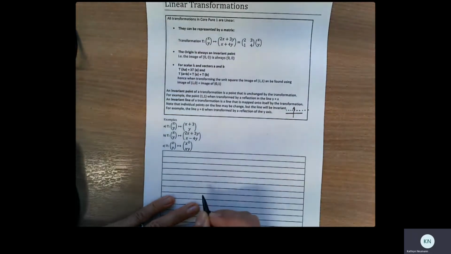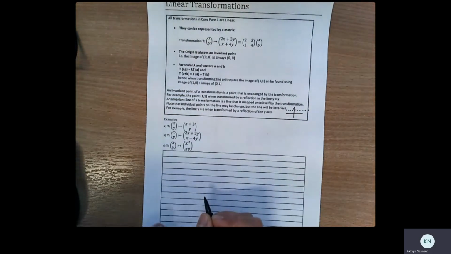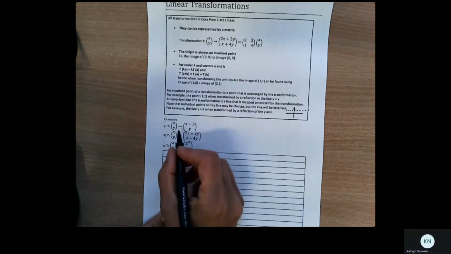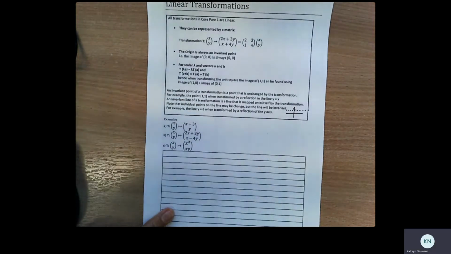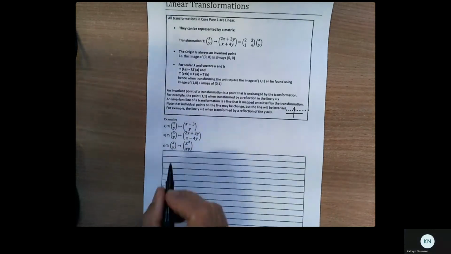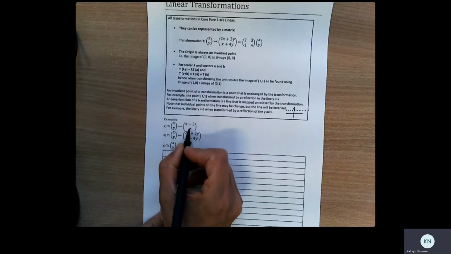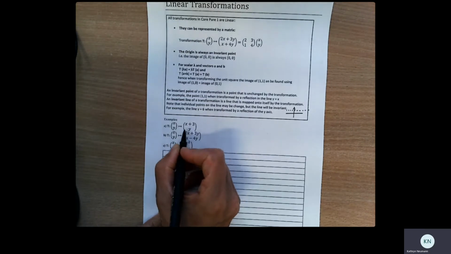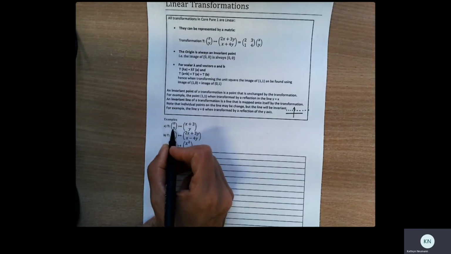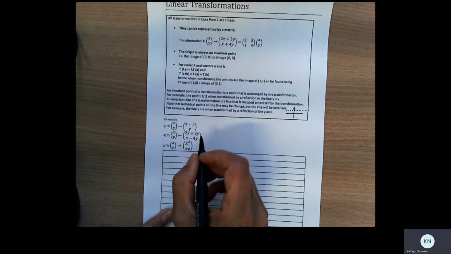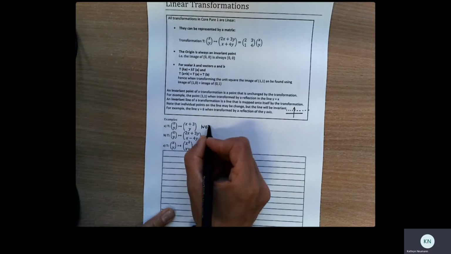So let's have a look at some transformations and check whether or not they are linear. Here we have a mapping that maps the point x onto x plus 3 and y just onto y. Now this is not a linear transformation.